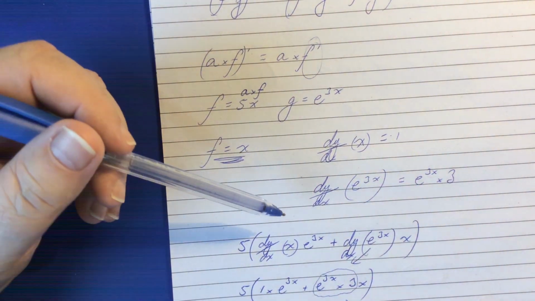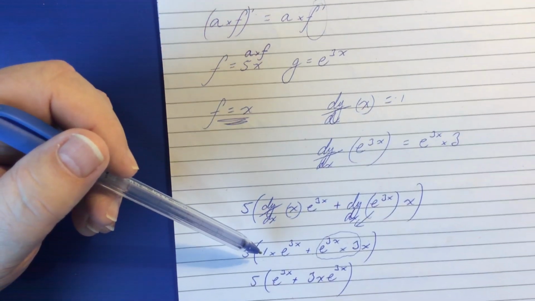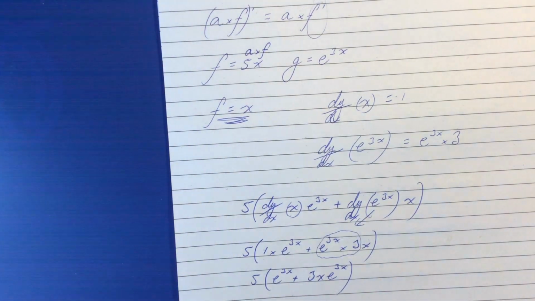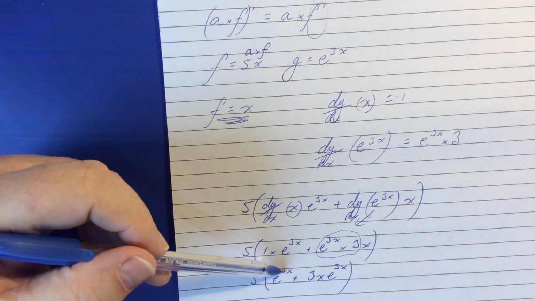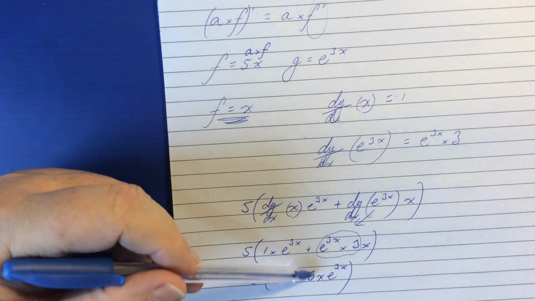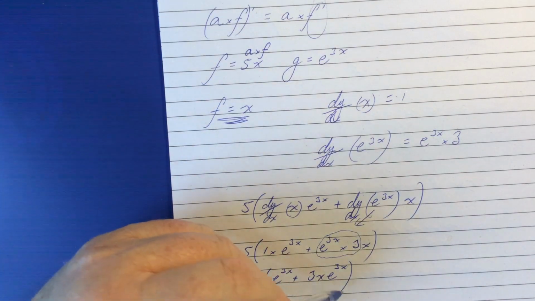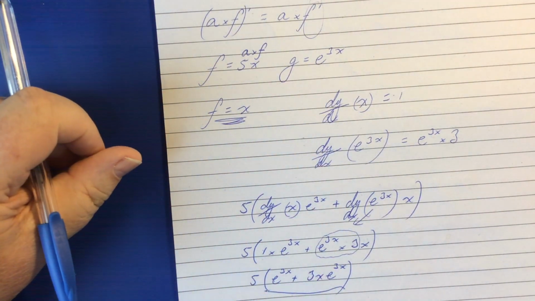Anyway, the net result of all of this is that the derivative of 5x e to the 3x is equal to 5 into e to the 3x plus 3x e to the 3x. That's our answer, and that is how you get it.